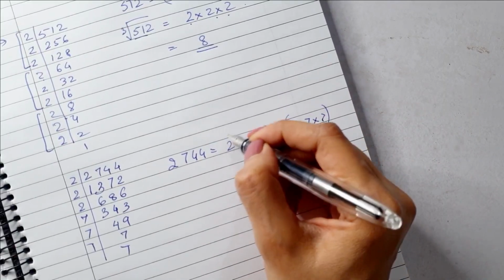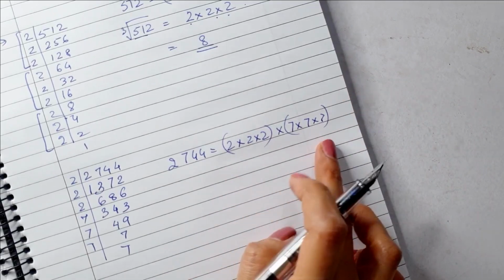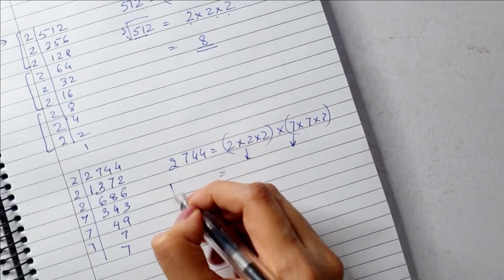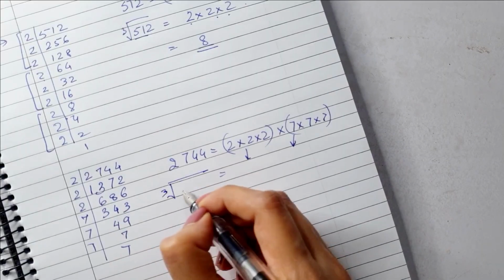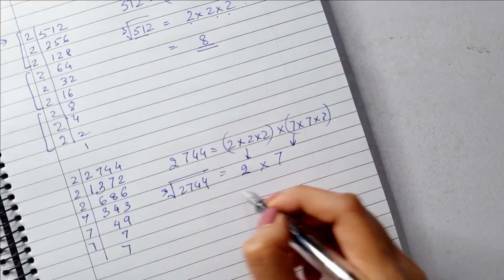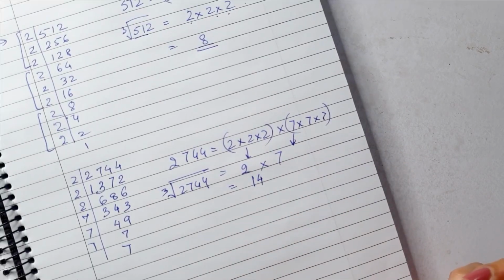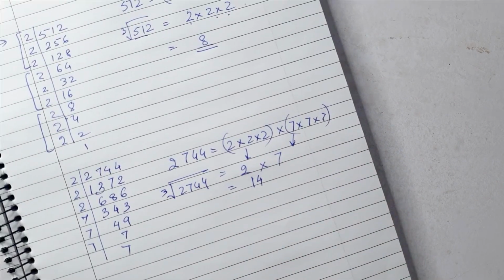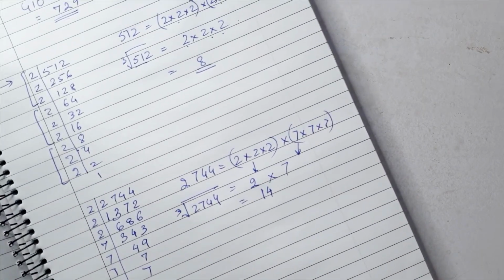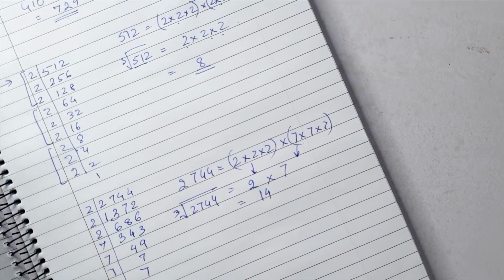You'll again make bundles of 3 and you'll take one of them. So the cube root of 2744 is 2 into 7, which is 14. Okay. And that's pretty much it. Okay, that's all that we need to understand in the cubes.